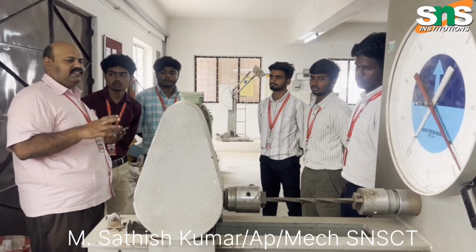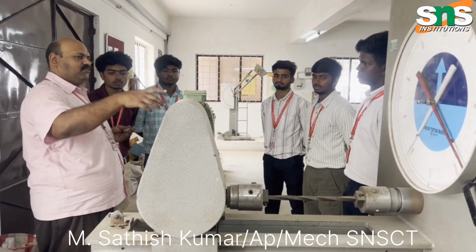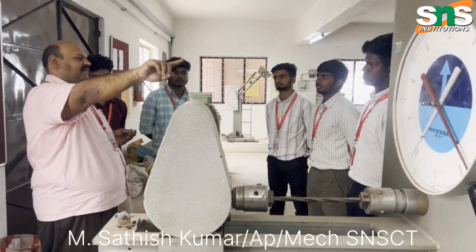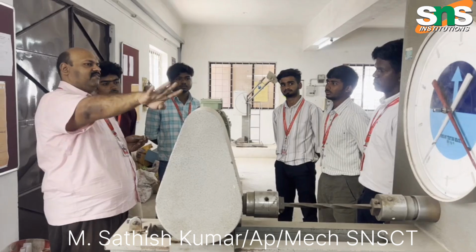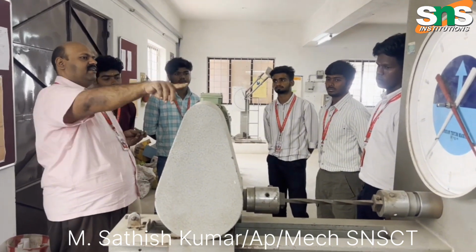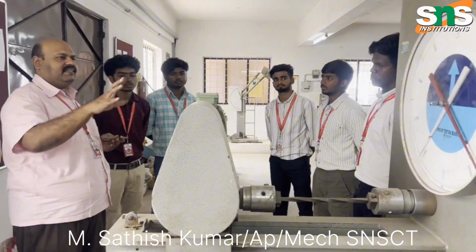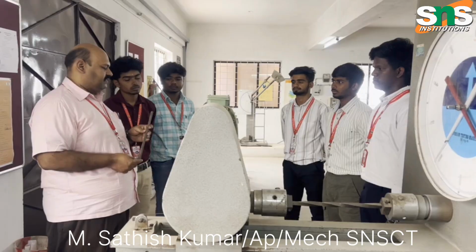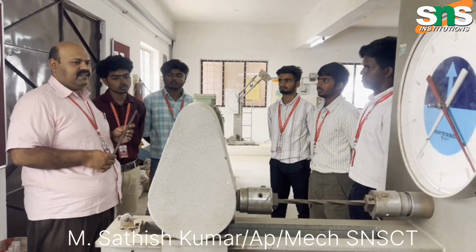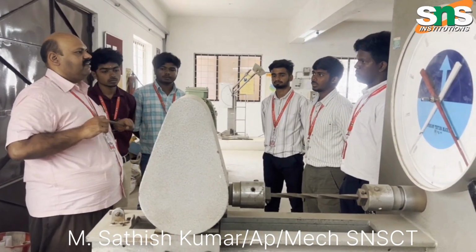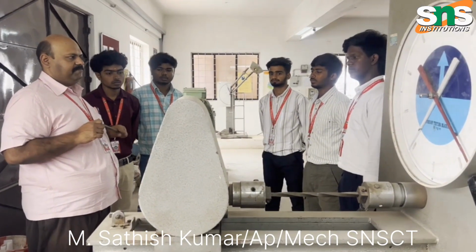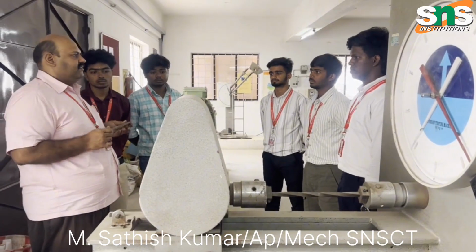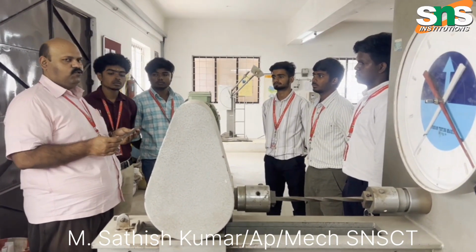So how is this experiment done? First we have to set it to 0. Per division, if you take 1, we have readings for that. If we have 4 divisions, we have readings for that. That analog scale will tell you the reading of the torque. In this experiment, first we have to fix the square rod, one end is fixed and the other one starts giving the rotating speed.